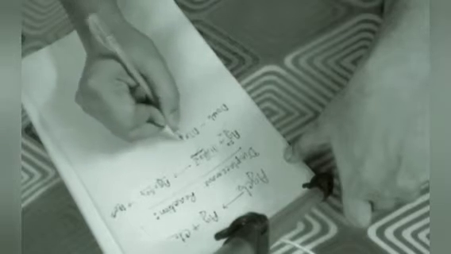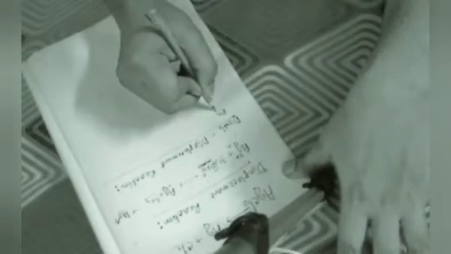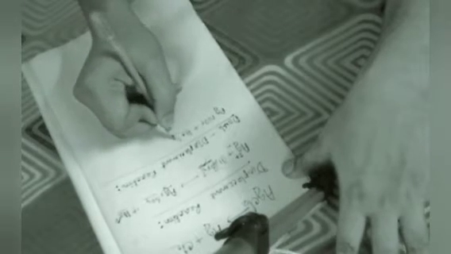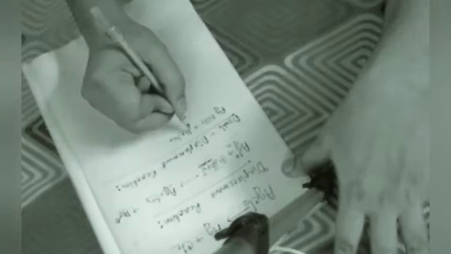Okay, let's go for it. So double displacement reaction. Here I will take two reactants. Suppose AgNO3 plus H2SO4. Okay, not H2SO4, I will take Na2SO4 here.